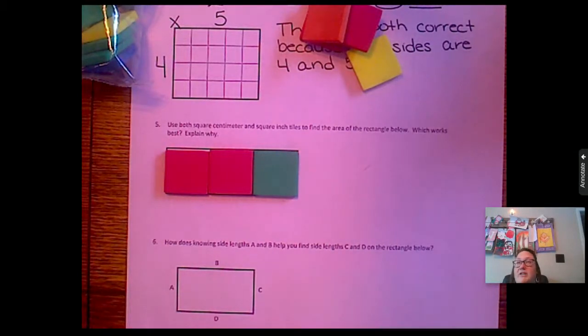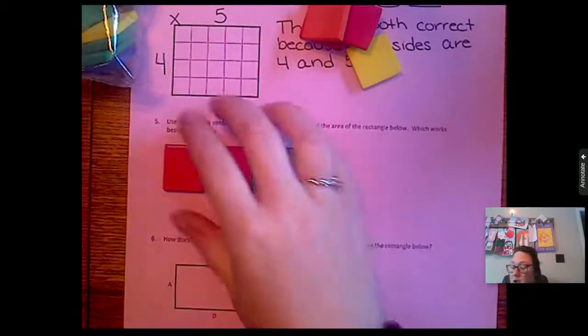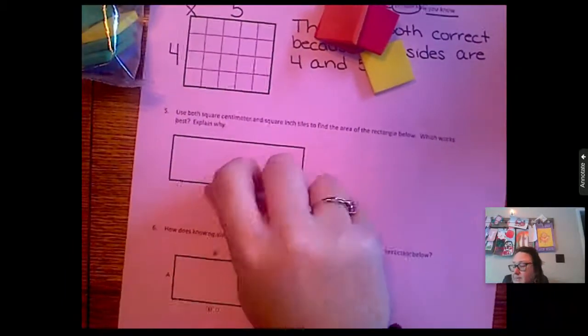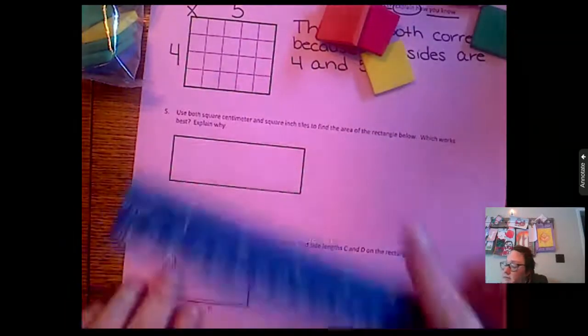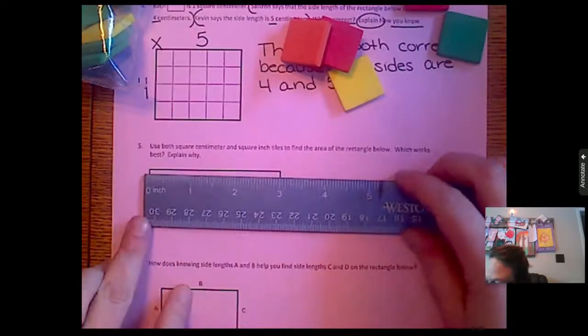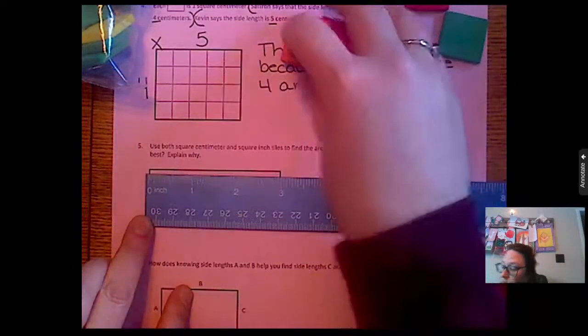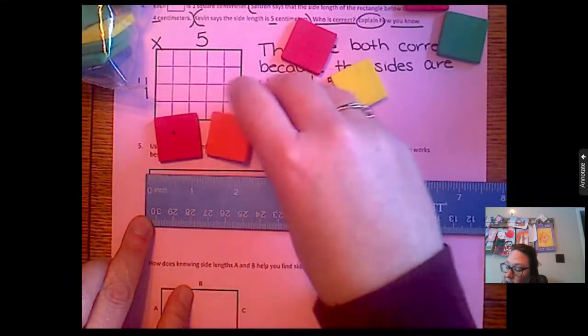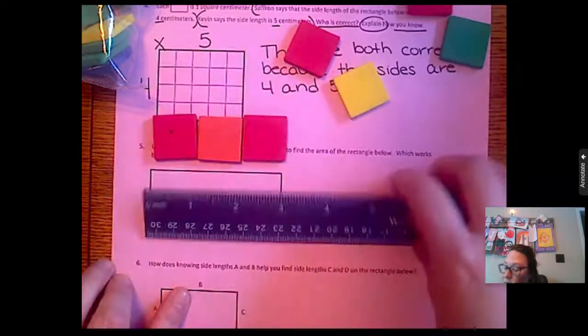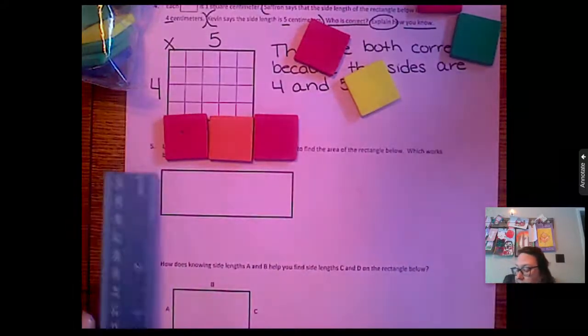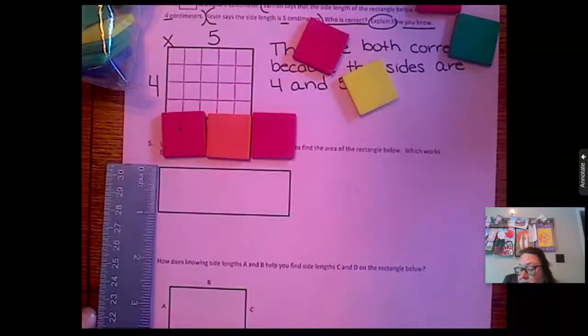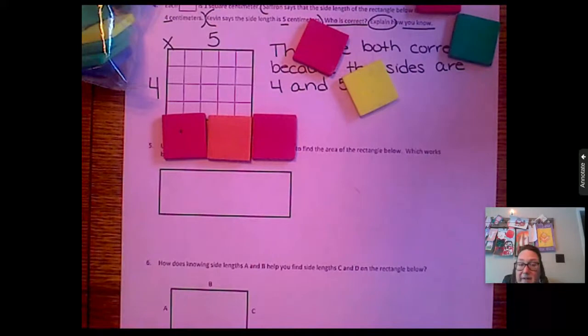Now, let's imagine if we were to use square centimeters. What do we think about that? Would it be so easy as that? We would need a lot more, right? I can use my ruler since we have our rulers handy. So what if I measured? Yep, I had used 3 of these square inch tiles and it filled it perfectly. So that side length is 3 and that other side length here is 1. So it definitely fit in there perfectly.